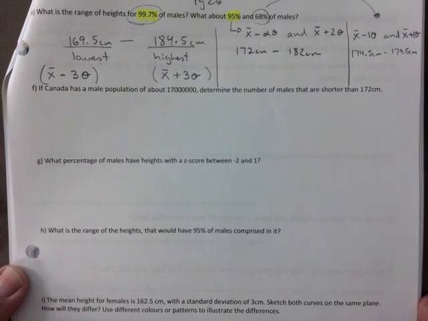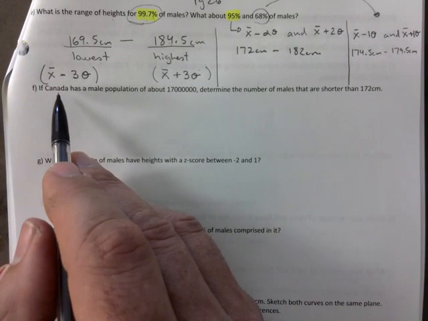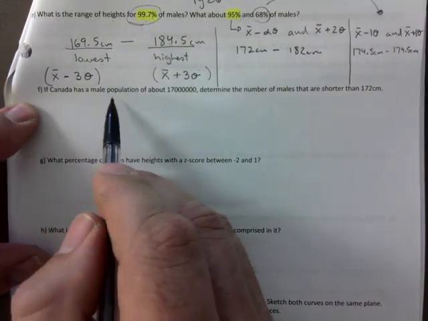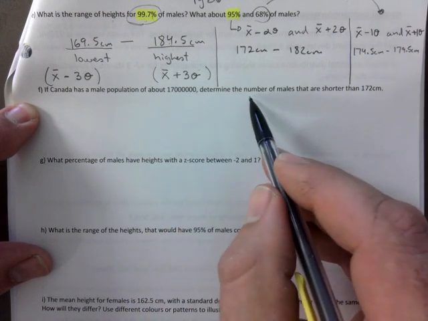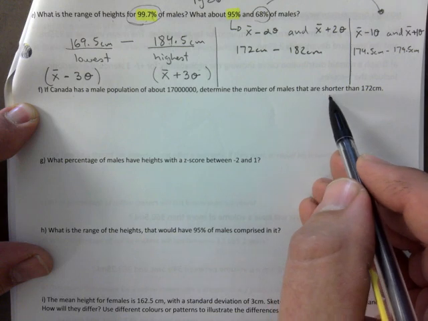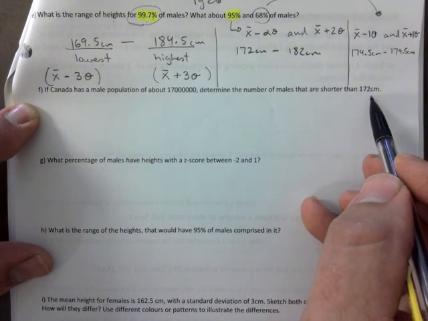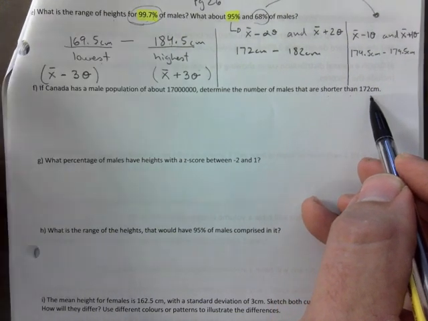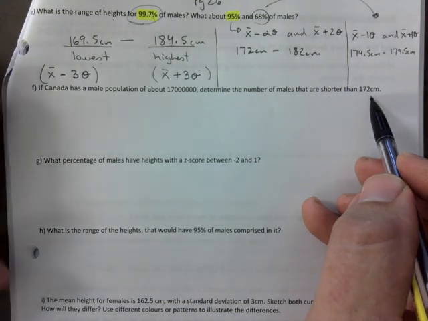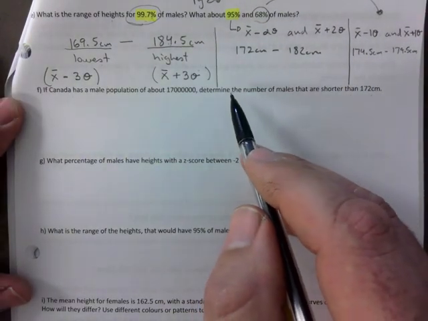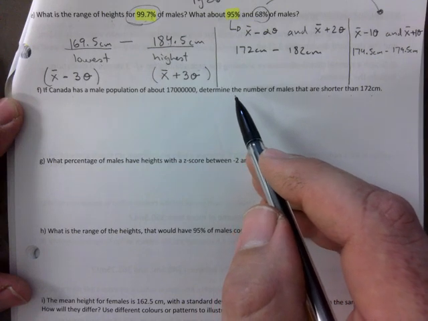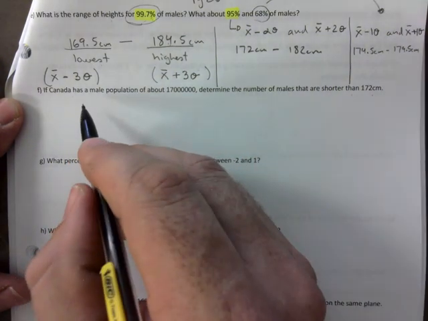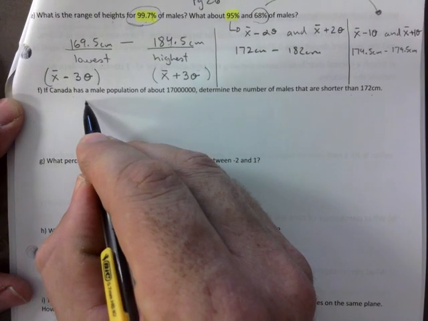Your head spinning already? Next, if Canada has a male population of about 17 million, determine the number of males that are shorter than 172 centimeters. Okay, watch out. You're not just asked to find a percentage, you're asked to find the number of. Okay, so we're going to do this.